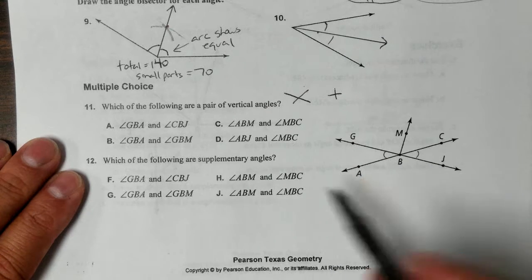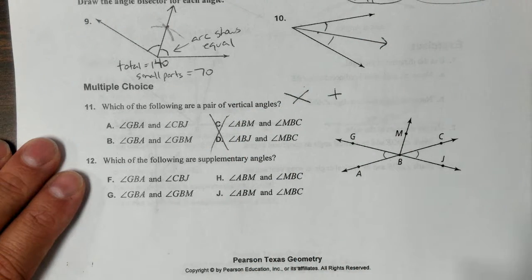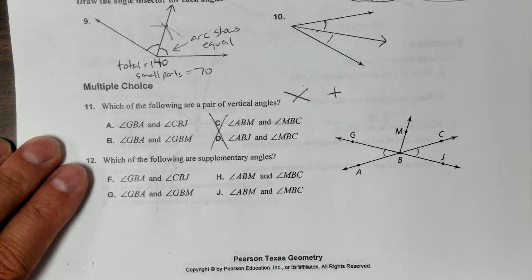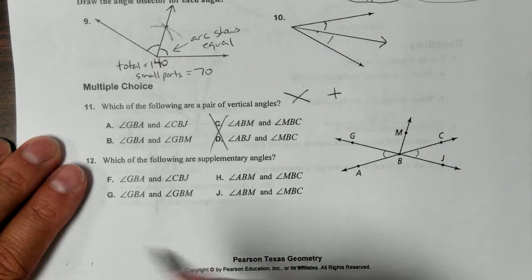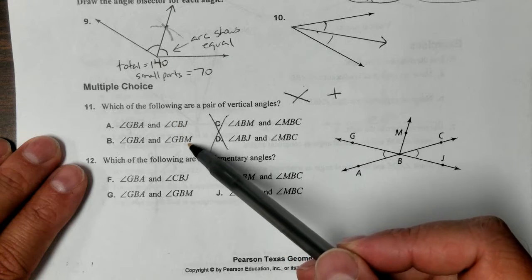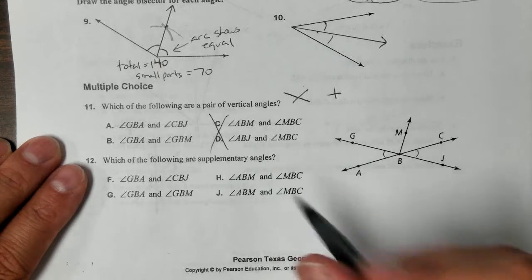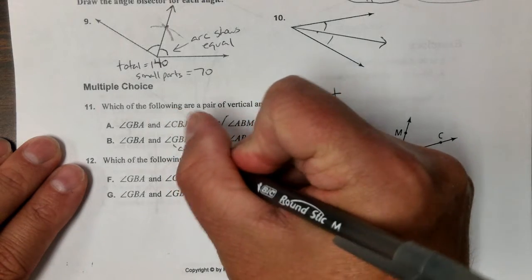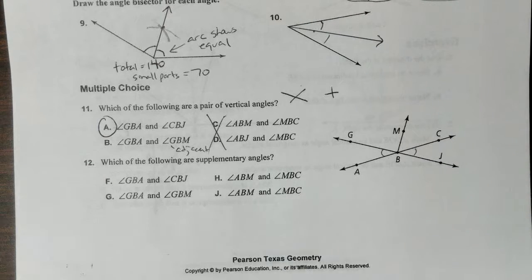So GBA is one of them, so it's not going to be C or D. Remember, we rule out choices. And then what's the other one? Is it CBJ or is it GBM? Correct. Yeah, because GBM would be adjacent. Yeah, so that's definitely A. Good job.